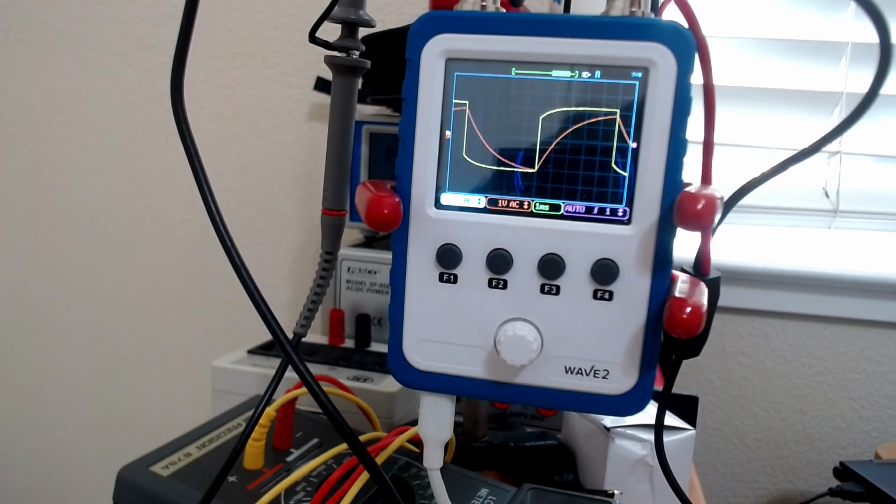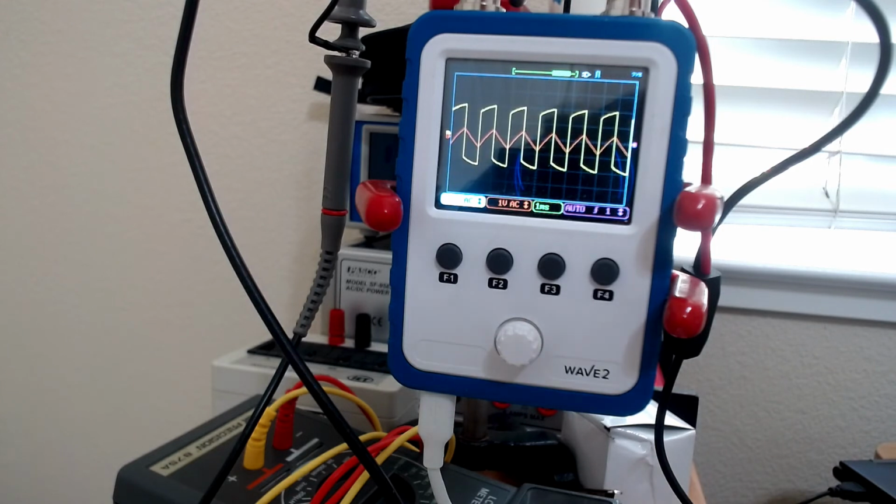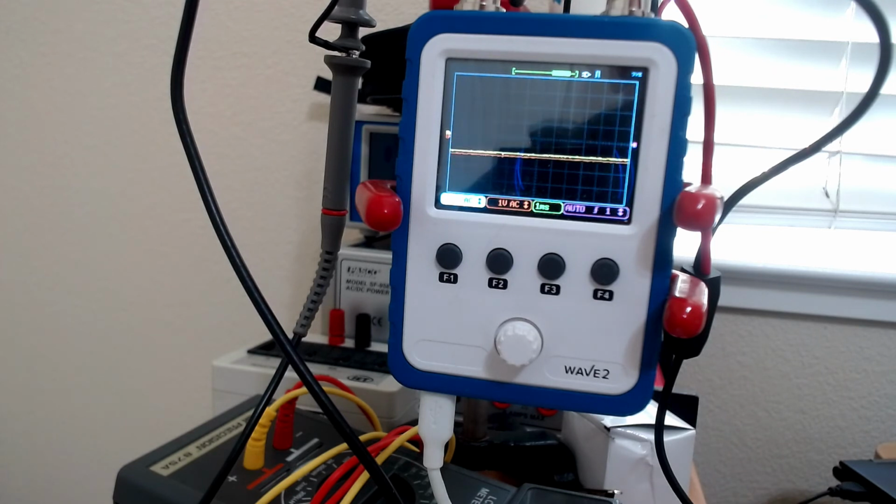So I'm going to change how fast this thing turns on and off, because how fast the capacitor charges depends on the RC time constant. If I change the signal faster, the capacitor will not have as much time to charge up. And you'll see that the orange signal is much smaller now than it was before. Let me go back.